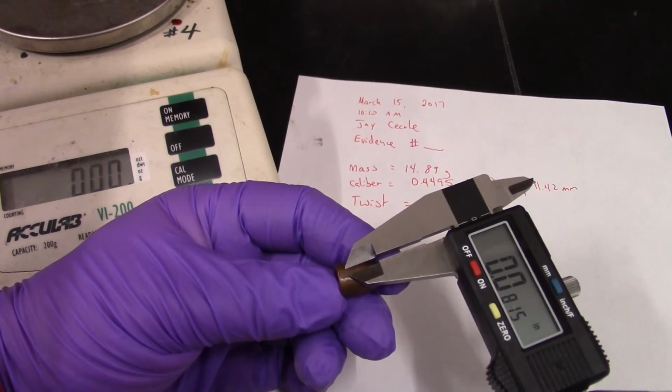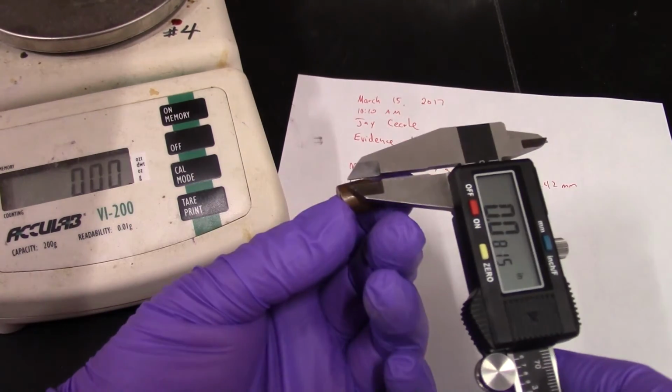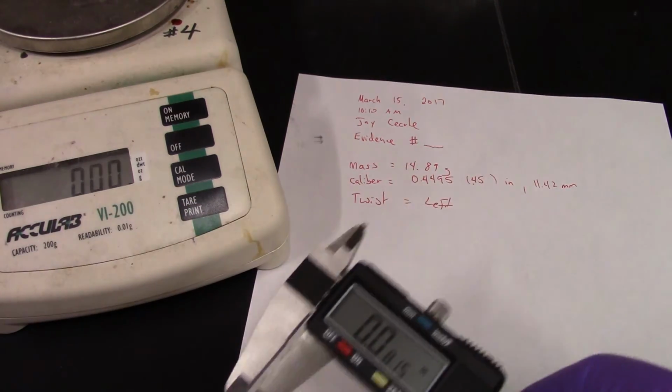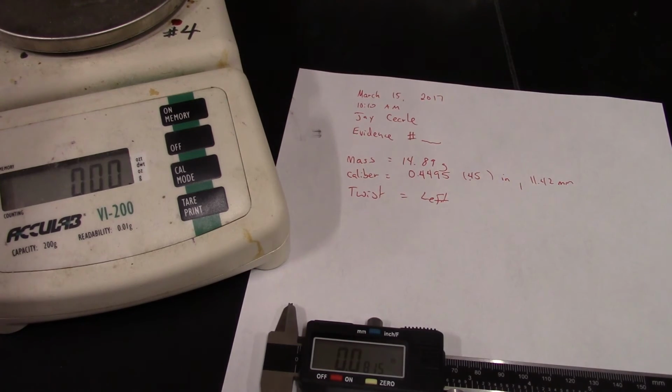Okay. So a little bit of a difference, I think, between these other two, so I'm just going to recheck. Alright, I'm pretty satisfied just going around this bullet that is probably going to be the groove measurement.